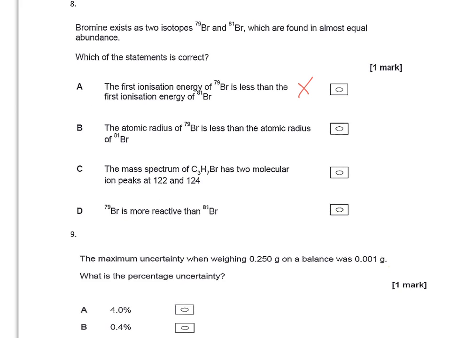The atomic radius of 79 bromine is less than the atomic radius of 81 bromine. Again, the atomic radius will be exactly the same because the number of protons and electrons in both isotopes is identical. The mass spectrum of this molecule here will have 2 molecular ion peaks. Now, if you work out the Mr of this particular molecule, for one of them you put bromine in as 79 and for the other one you put it in as 81, you will find you get 2 masses of those two.